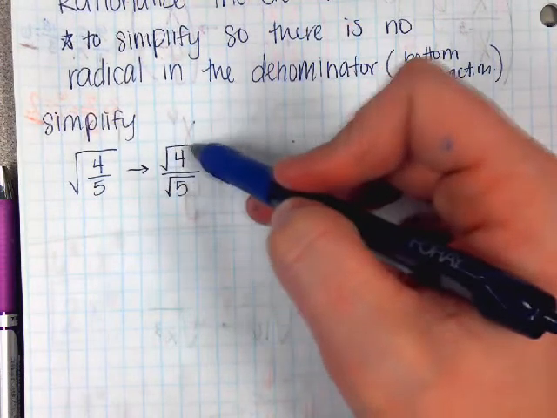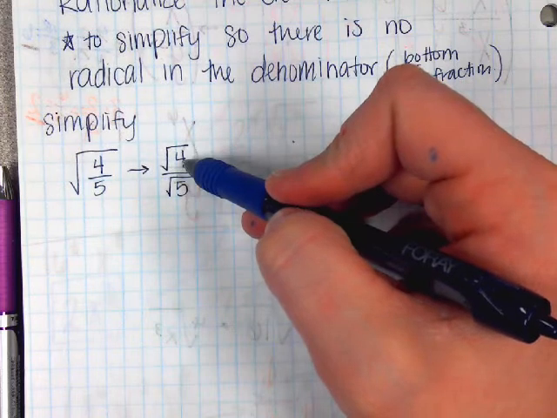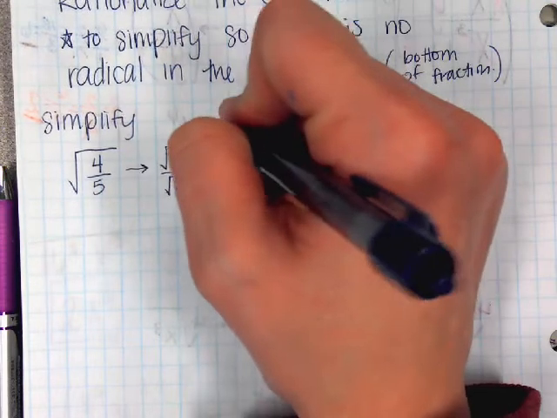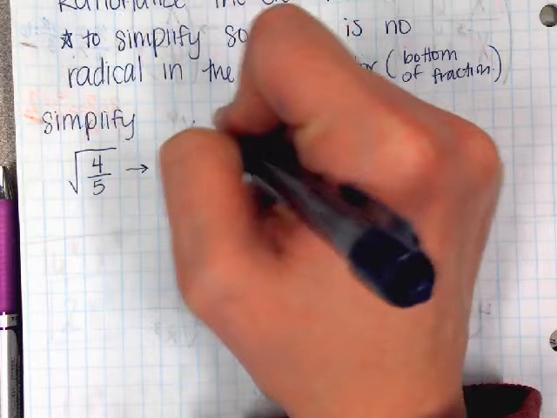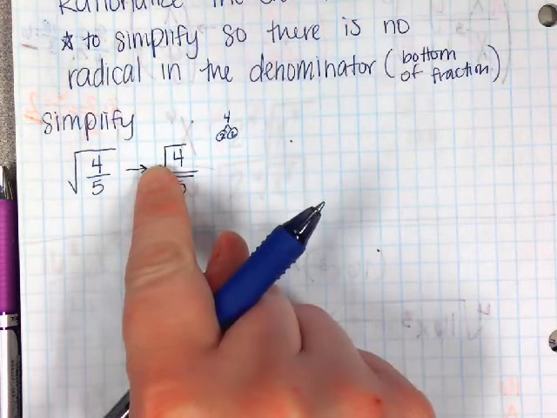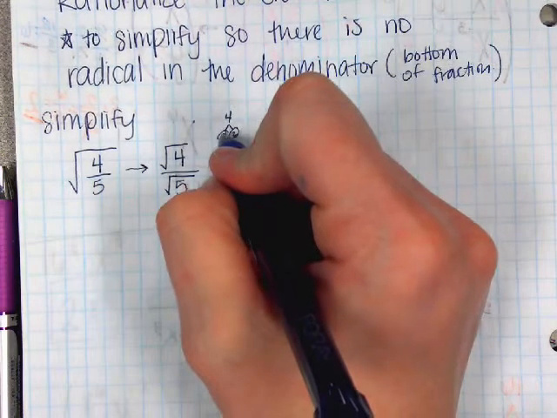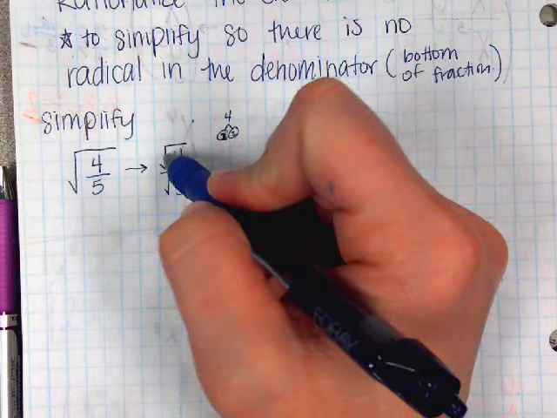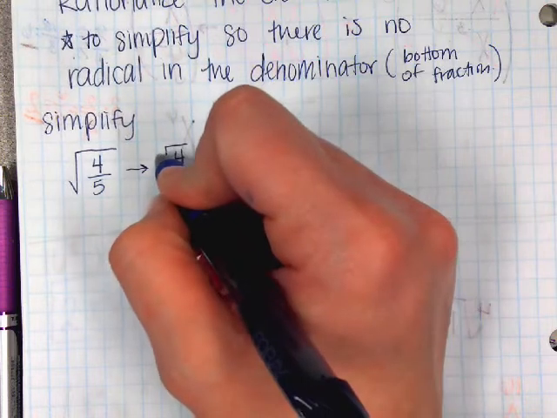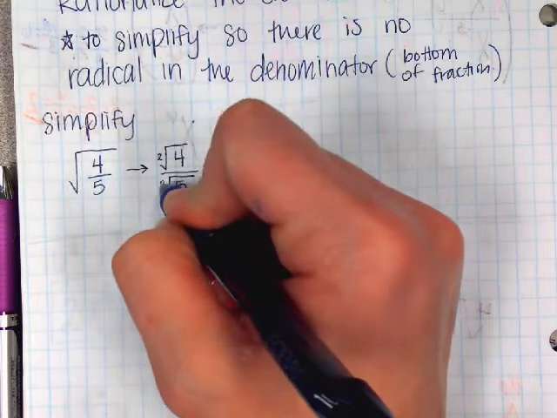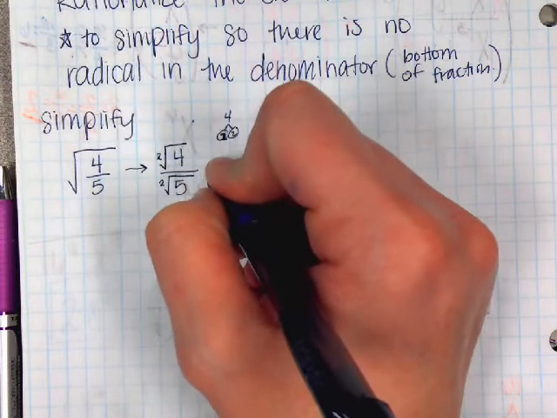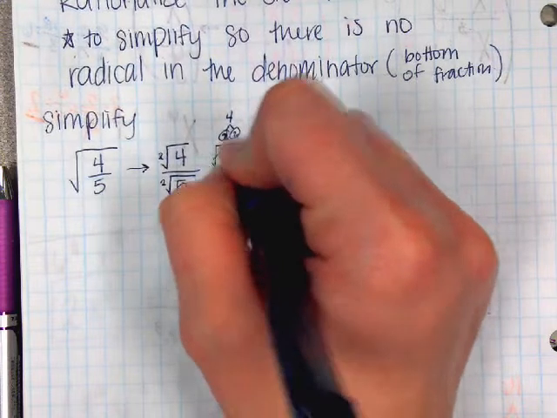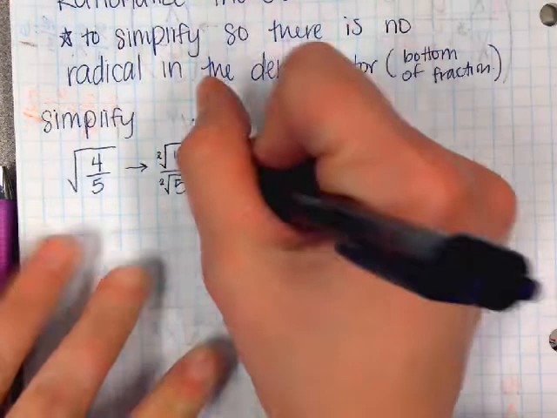Now it's the square root of 4. Well, what number times itself is 4? Or if you did the factor tree of 4, you would get 2 and 2. Remember, if there's no number written here, sorry, that's a 2 if you can't see that, there's an implied 2. So I can rewrite 4 as 2 squared, and the square root and the squared cancel.